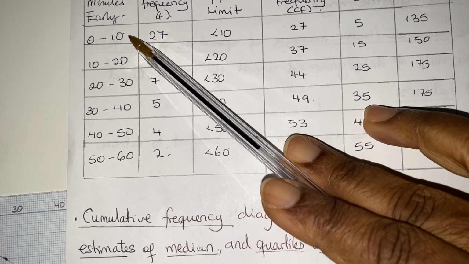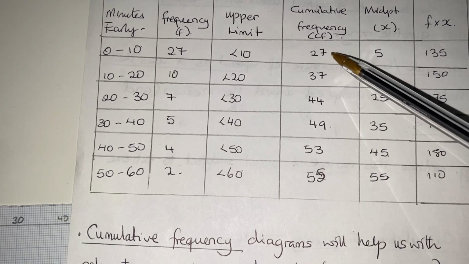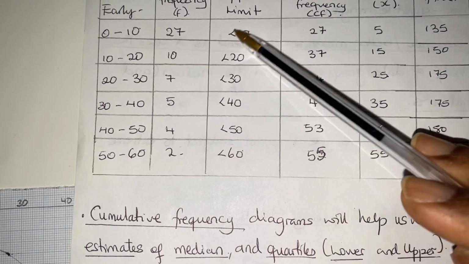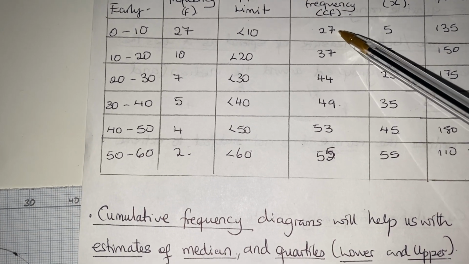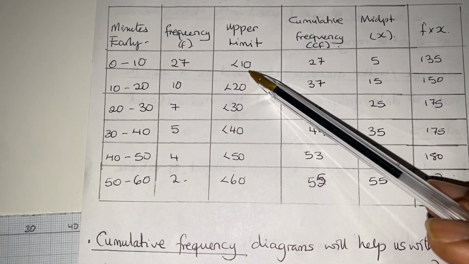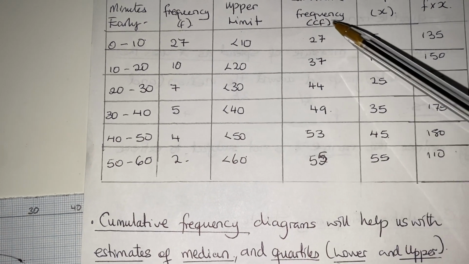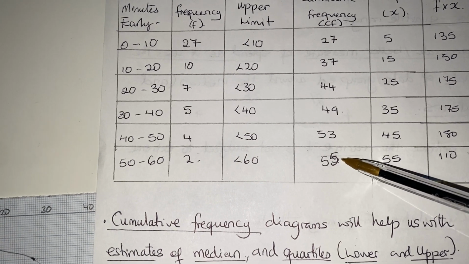But instead of plotting 0 and 27, I plotted 10, this column here, and 27. So you are going to plot this column on the x-axis with the corresponding cumulative frequency.